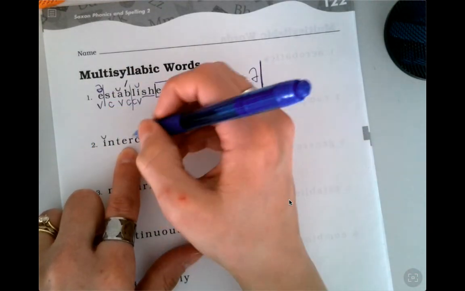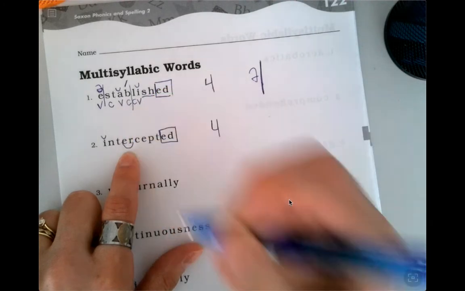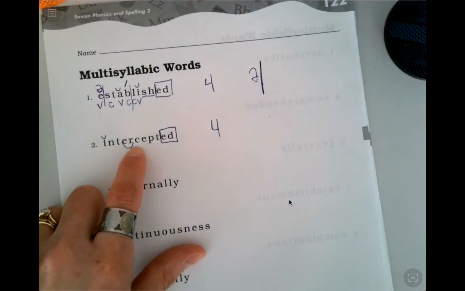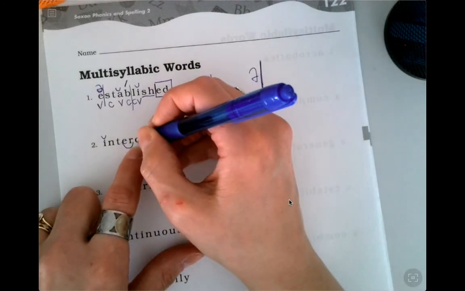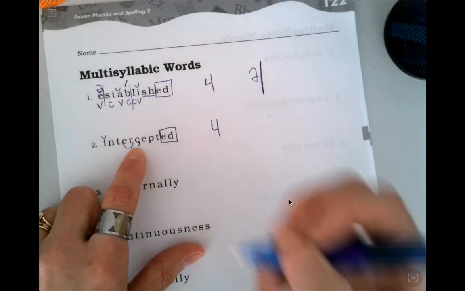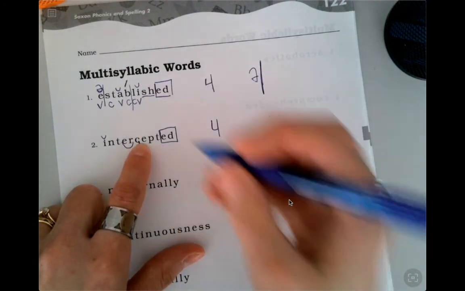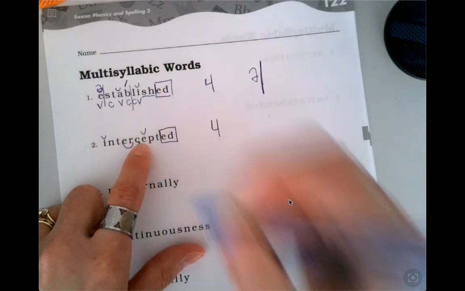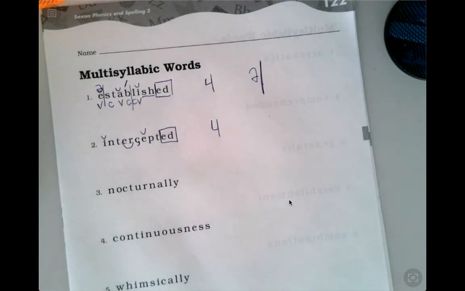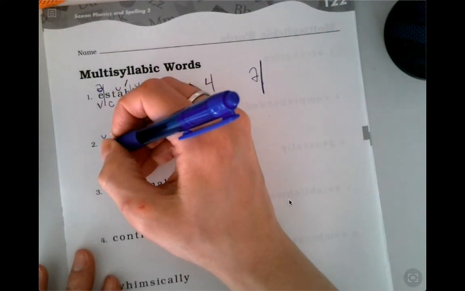Inter. Combination. Inter. What do you do with the C that sounds like an S? Make it an S. Intercept. Short. Intercepted. Okay, did I code all my vowels or my combinations or anything that's different? Okay, good. So now I can go back and look at all of my syllables. Intercepted. Let's go ahead and start coding.